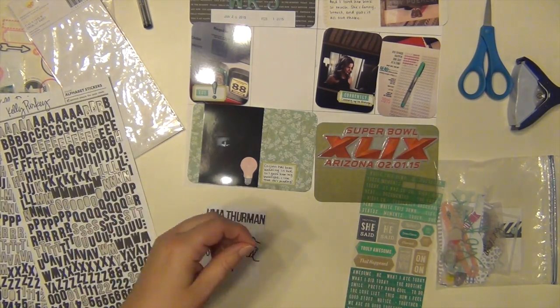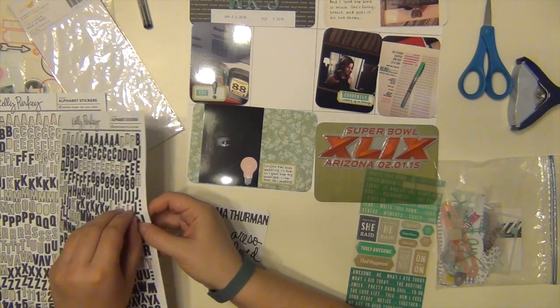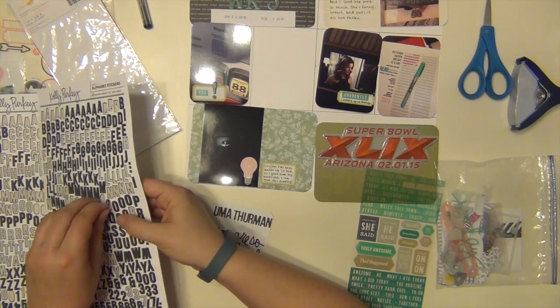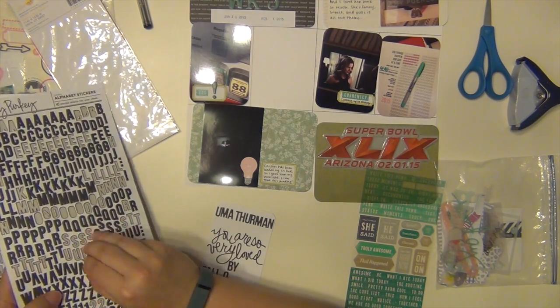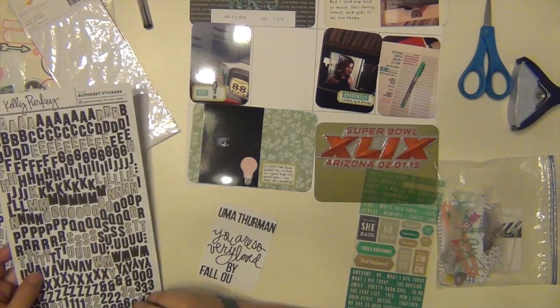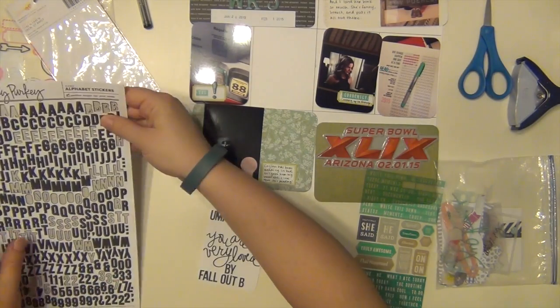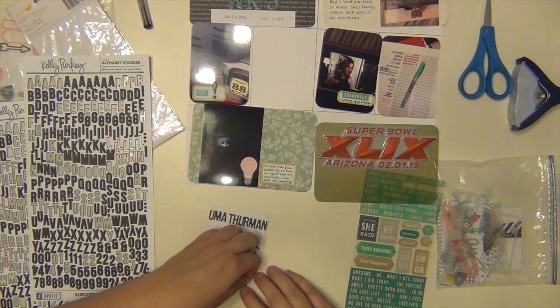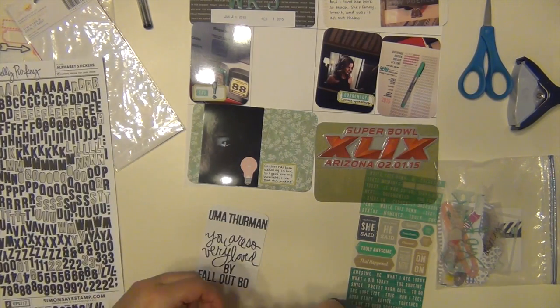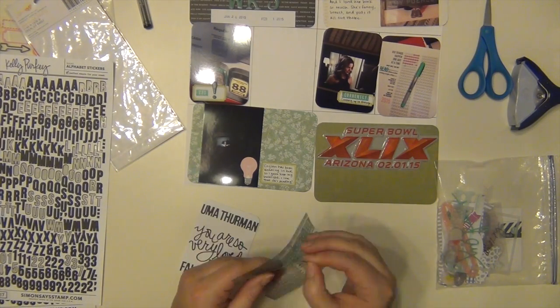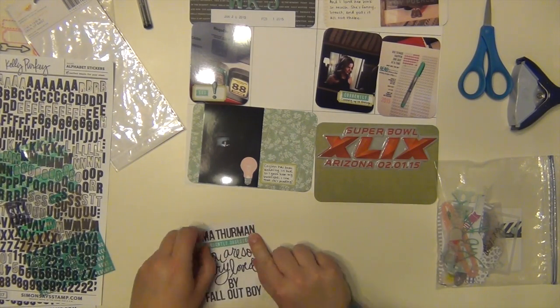So I'm using these stickers to spell all of that out. At first I was worried about the letter stickers and then the black words kind of getting lost, but I don't know, I liked it. You might have to look at it for a few minutes to figure out exactly what it says, but I'm okay with that. And I am going to use this little blue sticker here that says currently obsessed. I'm going to put that right there.